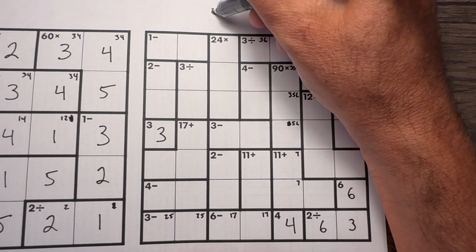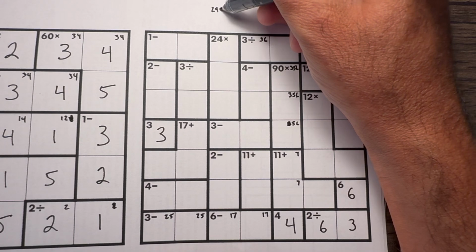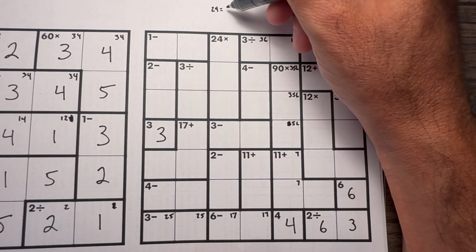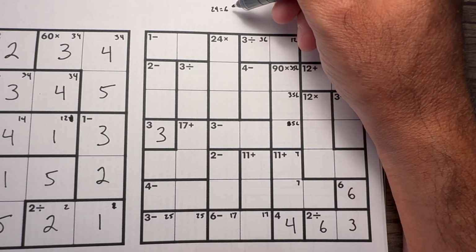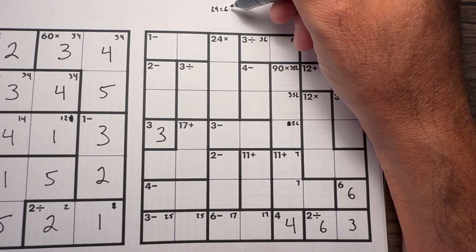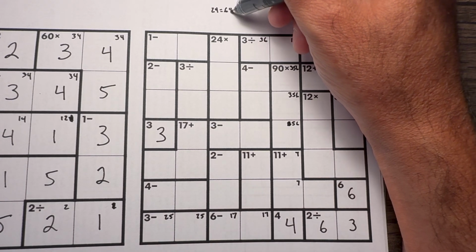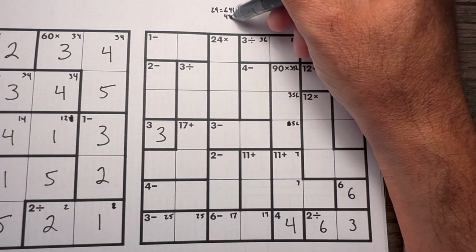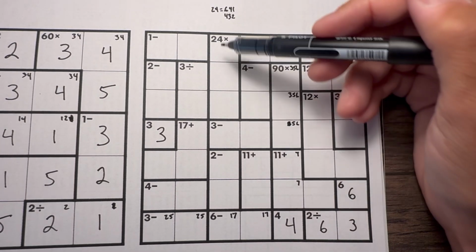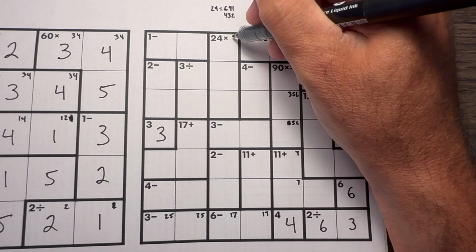24 is gonna be, sorry, not sure if you can see that. What did I just say? 6 times 4 times 1, and then 4 times 3 times 2. Either way, there's a 4 in there.